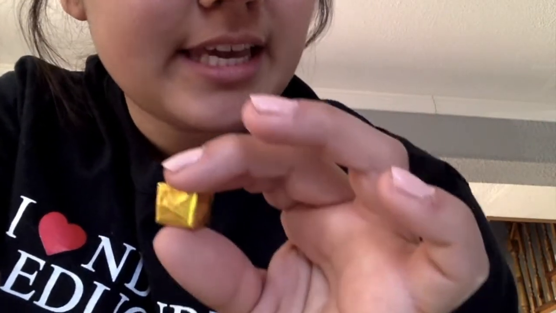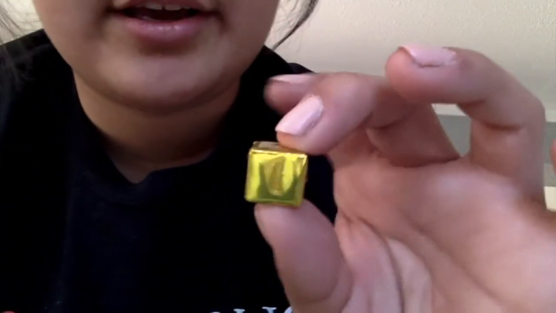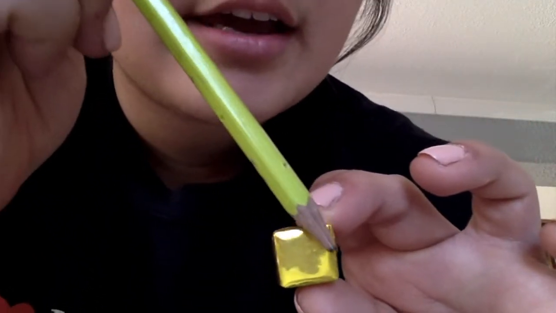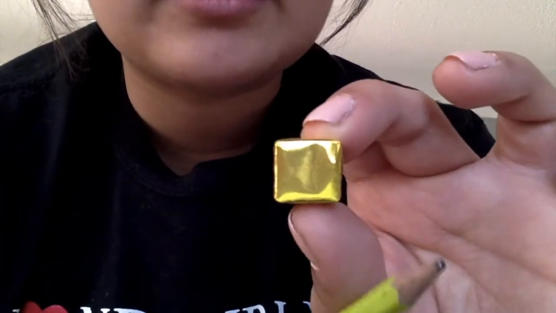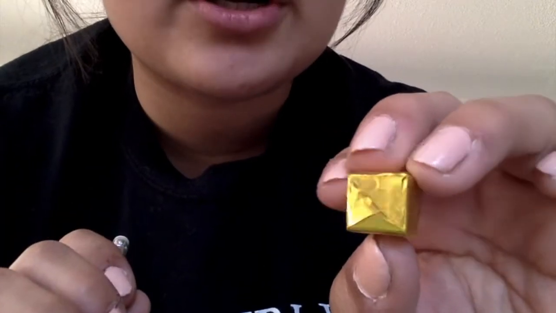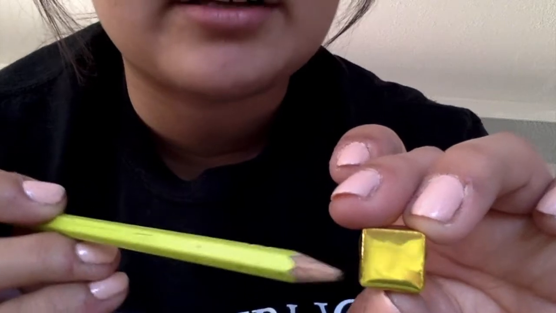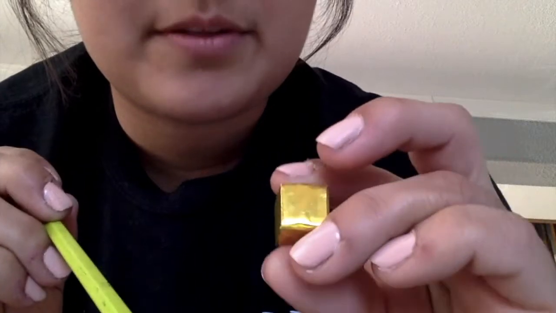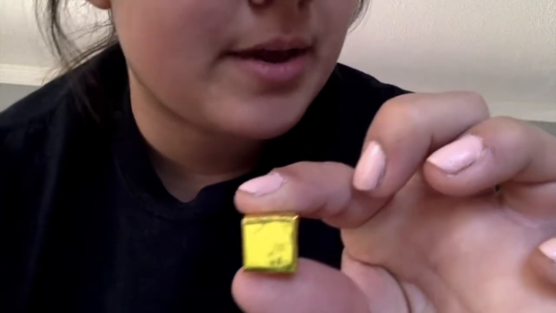Letter C, is each edge parallel to at least one other edge? Well, look, I see an edge right here, and I see an edge right here. So this is parallel to this edge. If I turn it, it's also parallel to this one. If you keep turning it, you'll see that it's parallel to each edge as you go around. And same thing, if you flip it on its side, it's still going to be parallel to the opposite edges. So letter C is also yes.